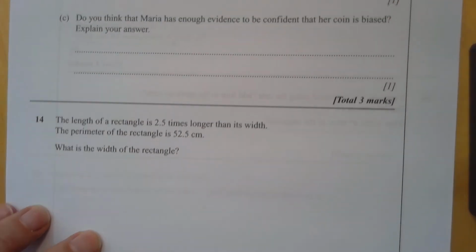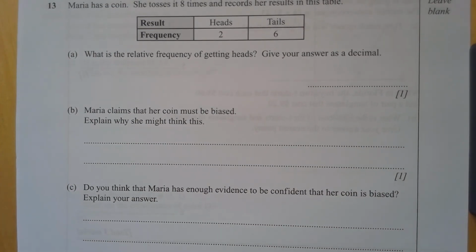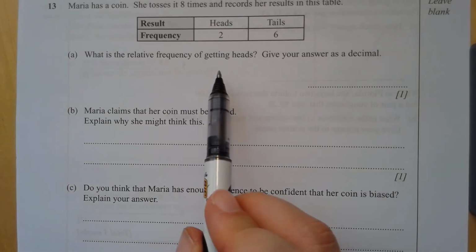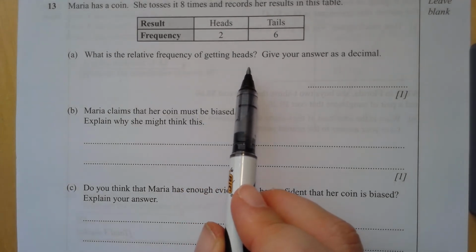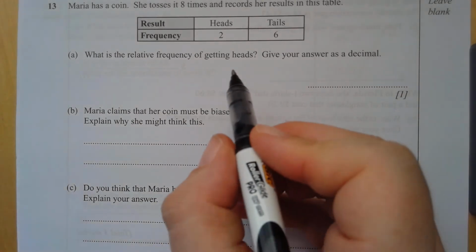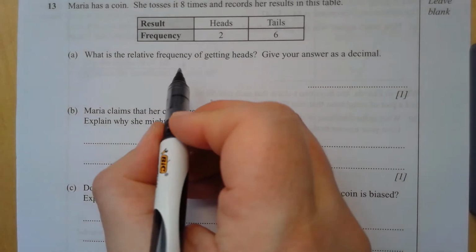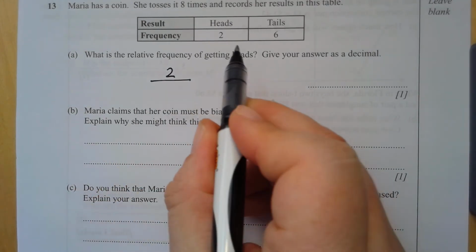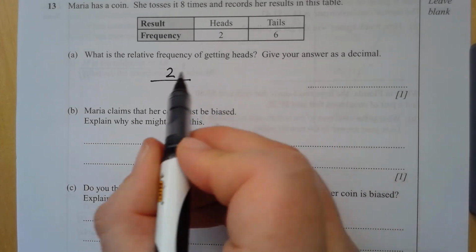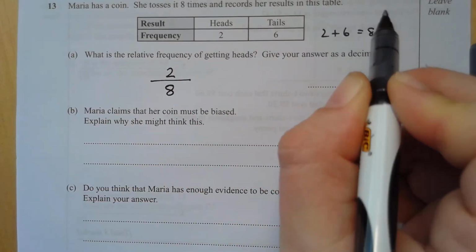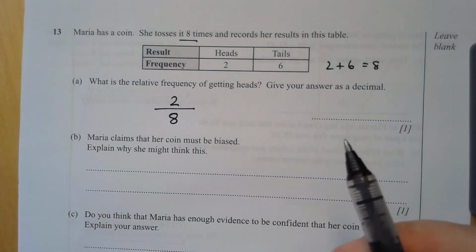Question 13. Maria has a coin, she tosses it 8 times and records a result in this table. What's the relative frequency of getting heads? Relative frequency. So what we're doing, we've got heads: there are 2 chances of getting heads out of a total number. She tosses it 8 times, so the total is 8. 2 plus 6 is 8, which is also in the question here. She tosses it 8 times.